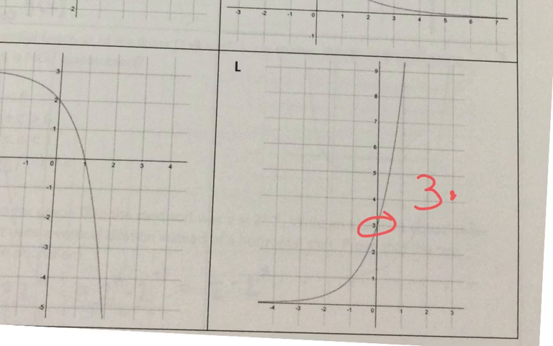And now then I'm just thinking here. If it goes from 3 up to 9 in the y values, what's happening? Yeah, it's being squared or it's being tripled each time. So we could go with 3 times 3 to the x.